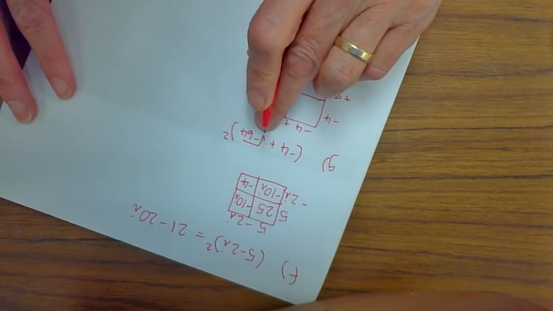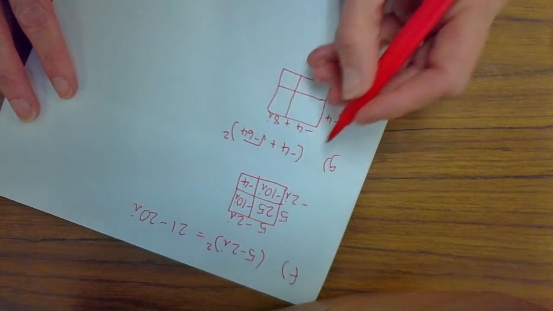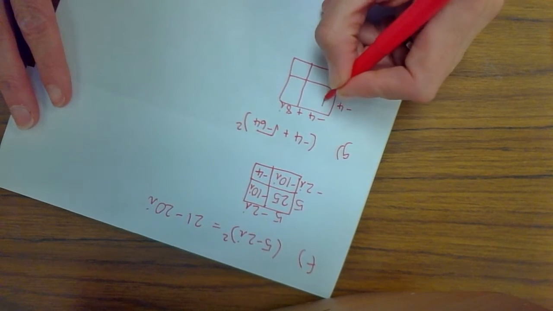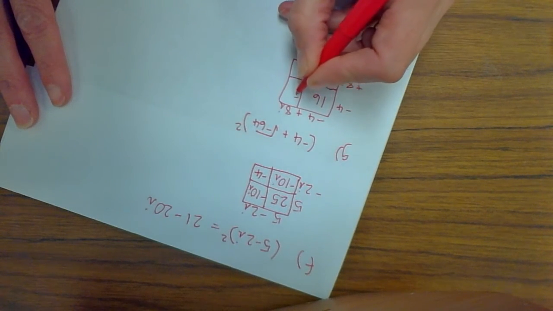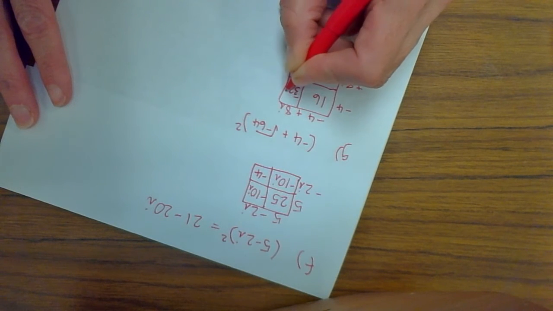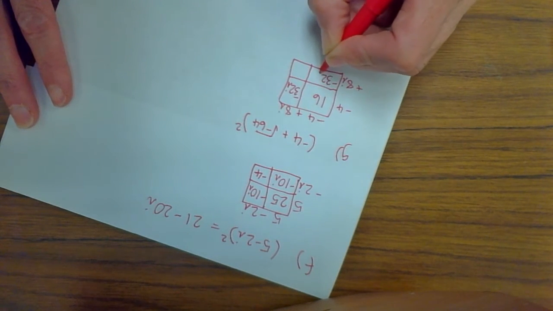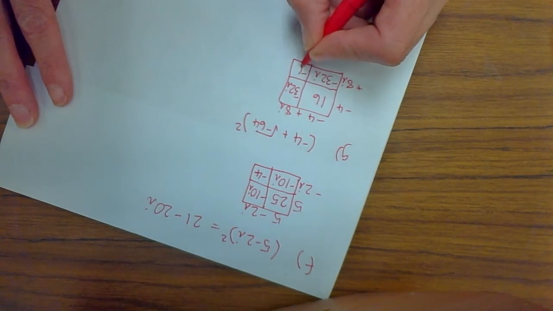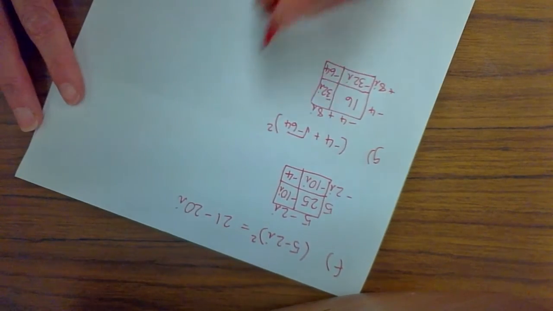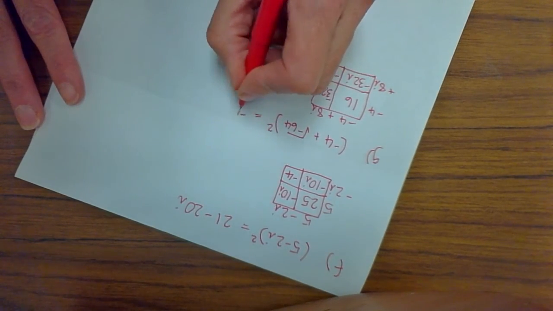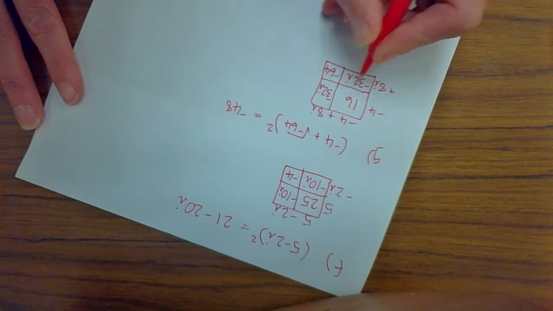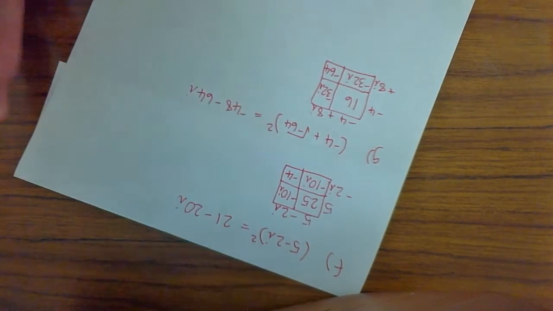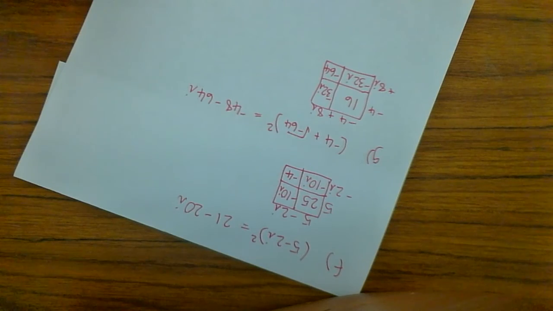Negative 4 plus the square root of negative 64, that's the same as negative 4 plus 8i, all squared. So 16, negative 4 times 8i is negative 32i. This is also negative 32i. And here 8i times 8i is 64i squared, which is the same as negative 64. 16 minus 64 is negative 48. And negative 32i minus 32i is negative 64i. And that's the front page of exercises 2.1.